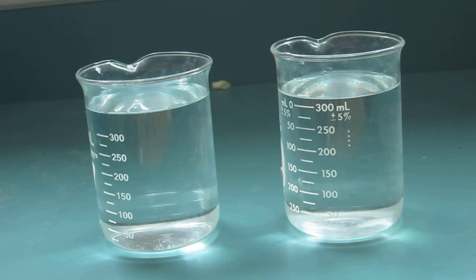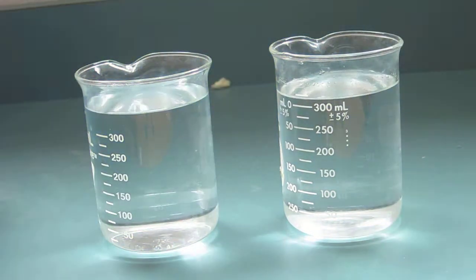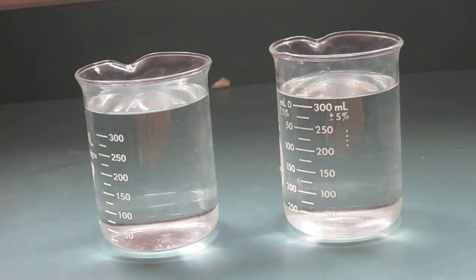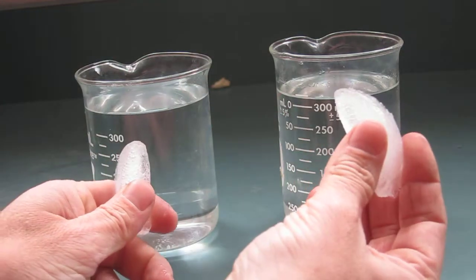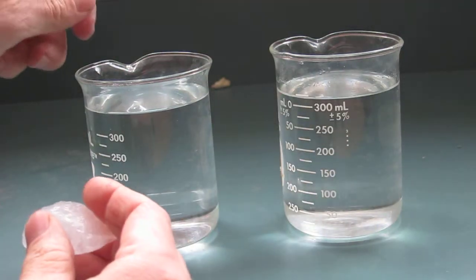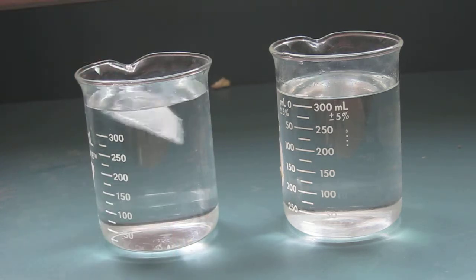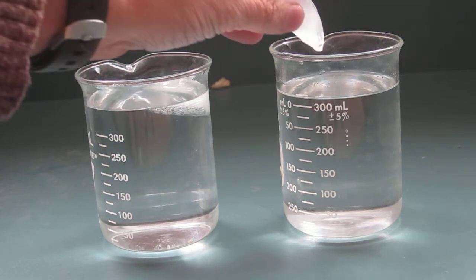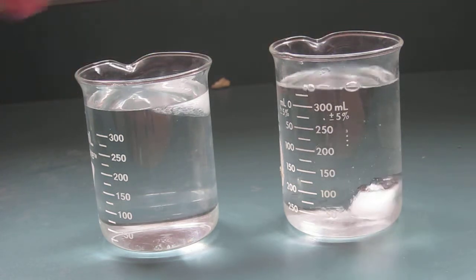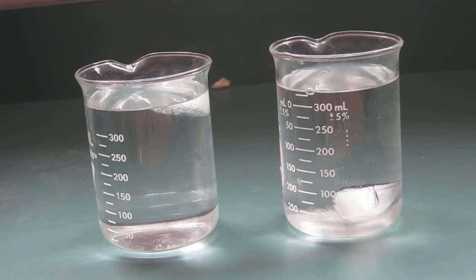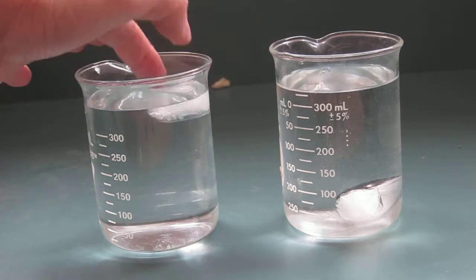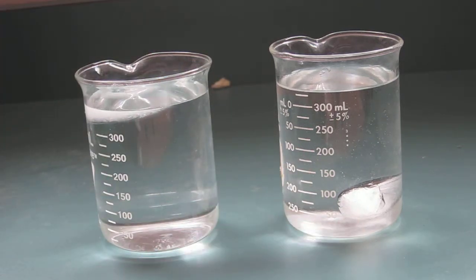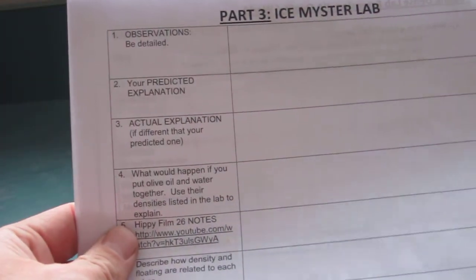So I've got 2 beakers here, got some ice, grab some ice out of here. There we go. You're going to make your observations right there in number 1. Drop an ice cube into this beaker. And drop an ice cube into this beaker. What's going on there? We've got ice floating over in this beaker and ice sinking in that beaker. And go ahead and pause the video and write down why you think that happened.